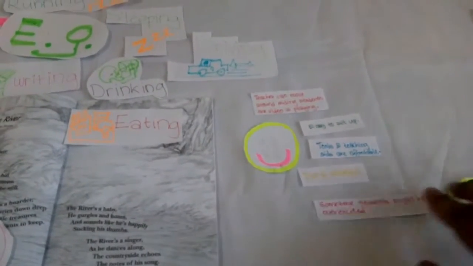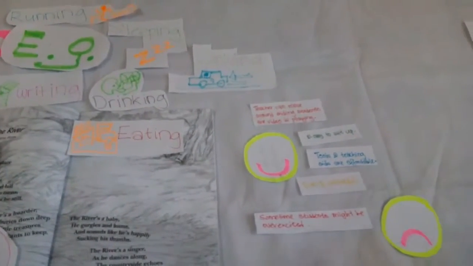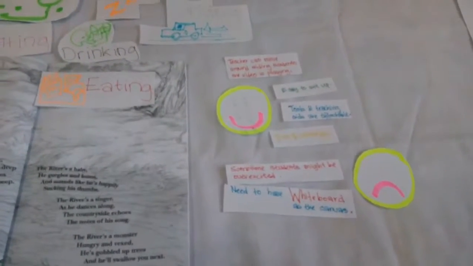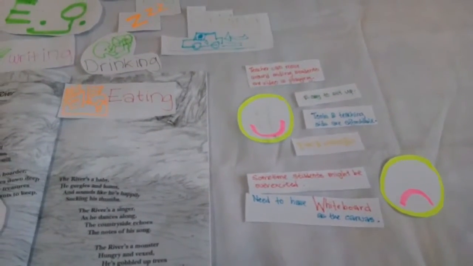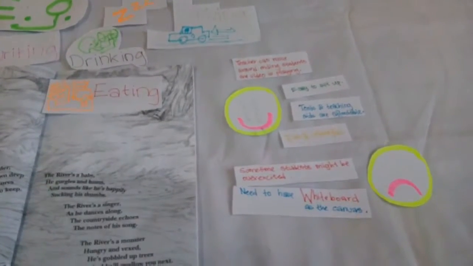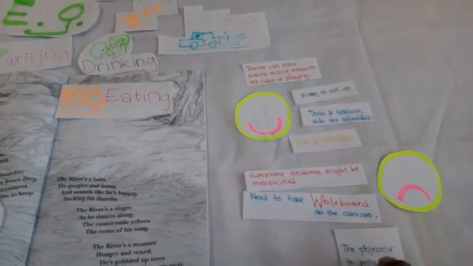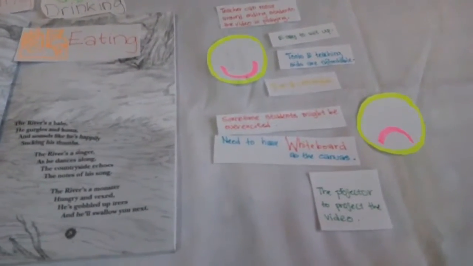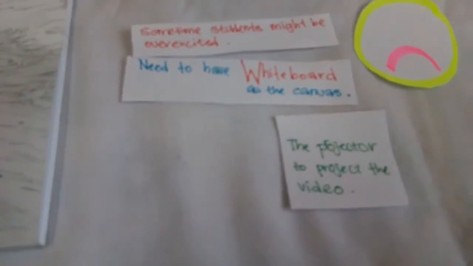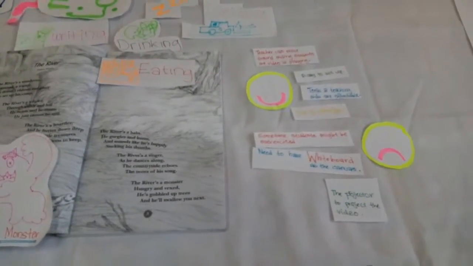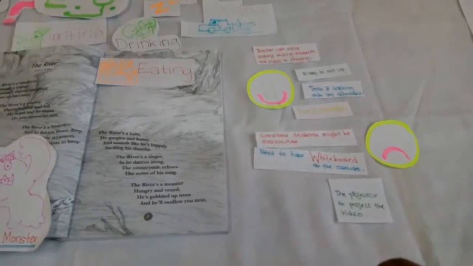What I mean, it needs a whiteboard as the canvas, so that you will not end up having murals all over the classroom. And last but not least, and most importantly, is the projector to project the video. How can you project something if you don't have a projector, right?